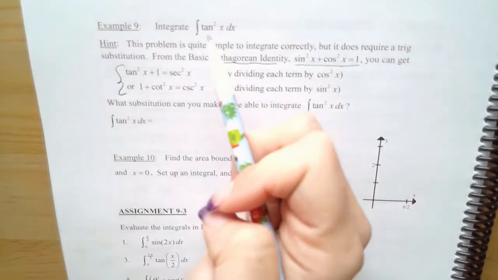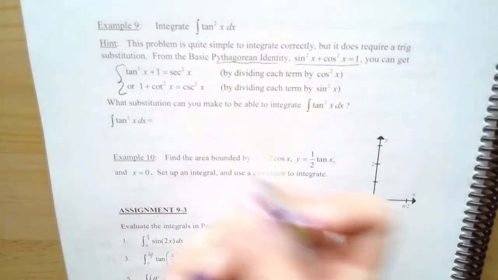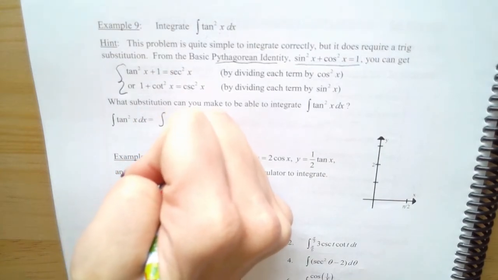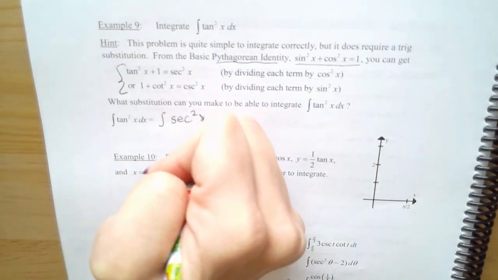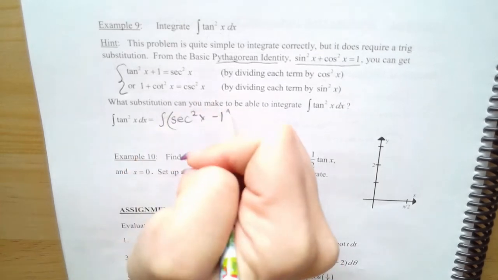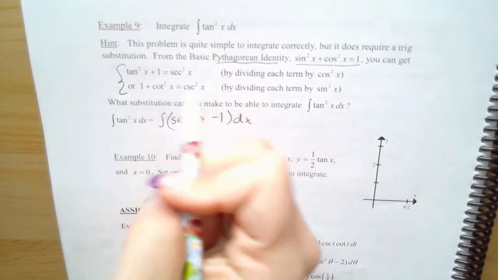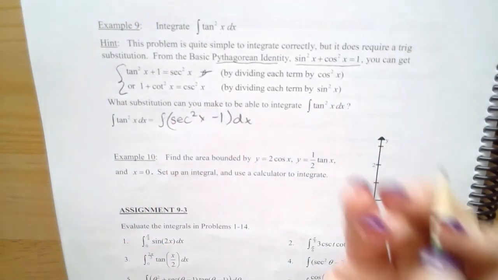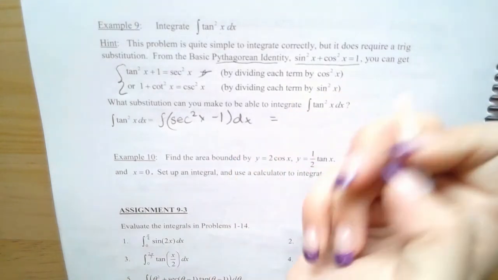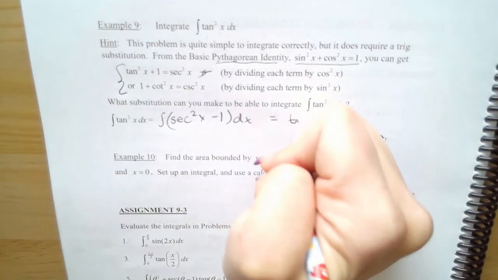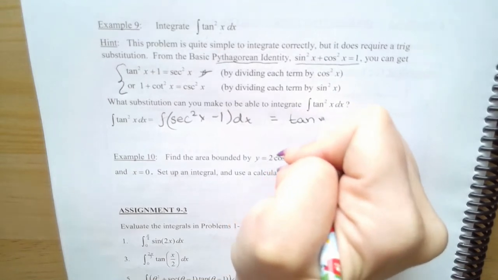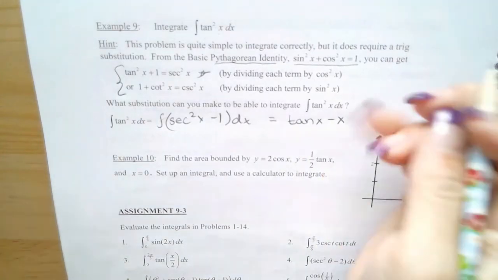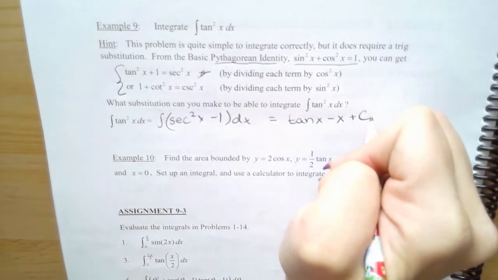So because we don't have a rule for tangent squared x, what we're going to do is rewrite it. And we can rewrite it as secant squared x minus 1 dx. So from here, now we can actually take those integrals separately. So the integral of secant squared is tangent x. The integral of 1 is x. And then at the very end we need a plus c.